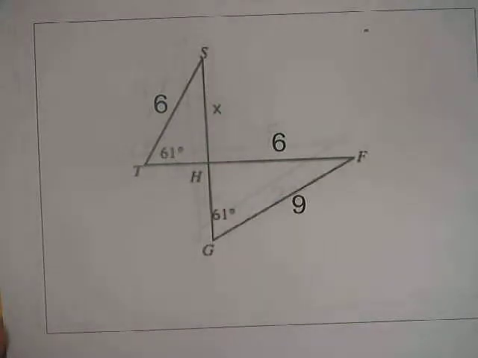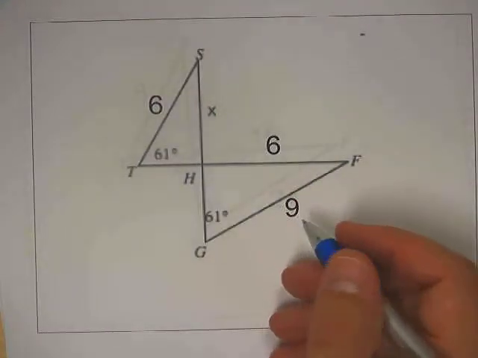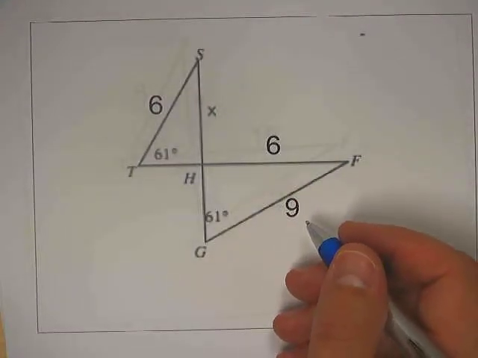Alright, I'm going to skip this one. This is another translation. You can see it's moving to the left and down.